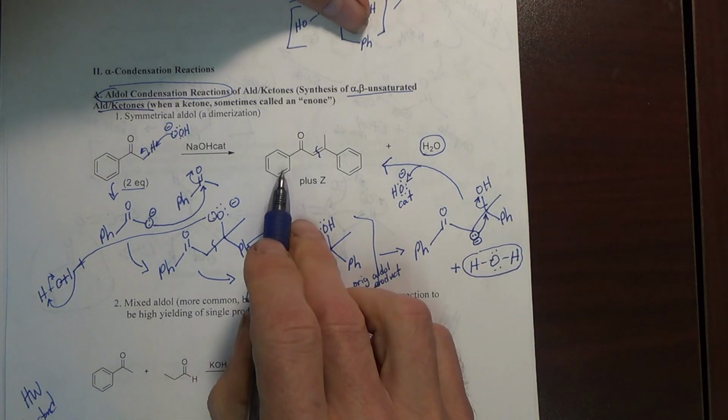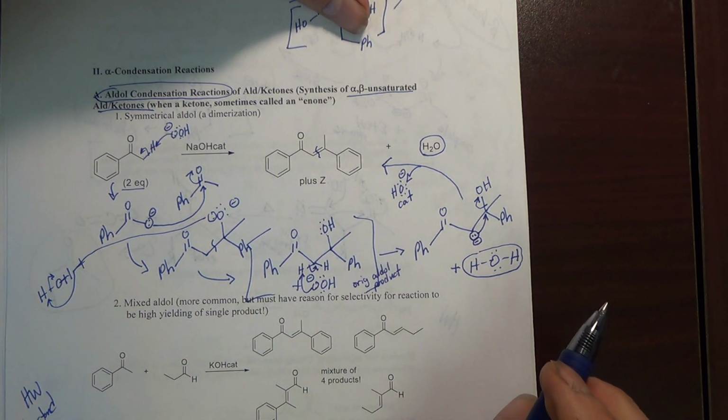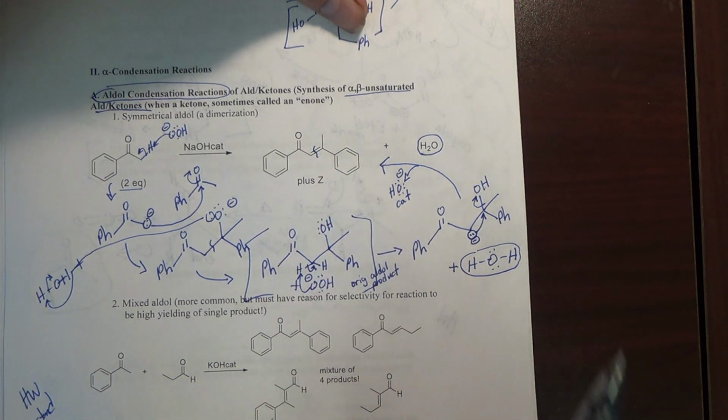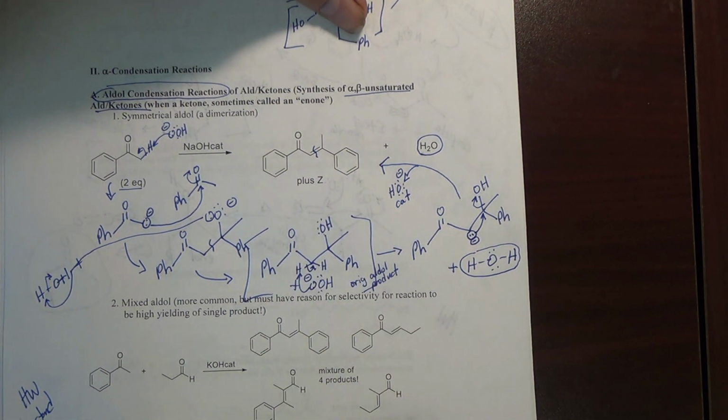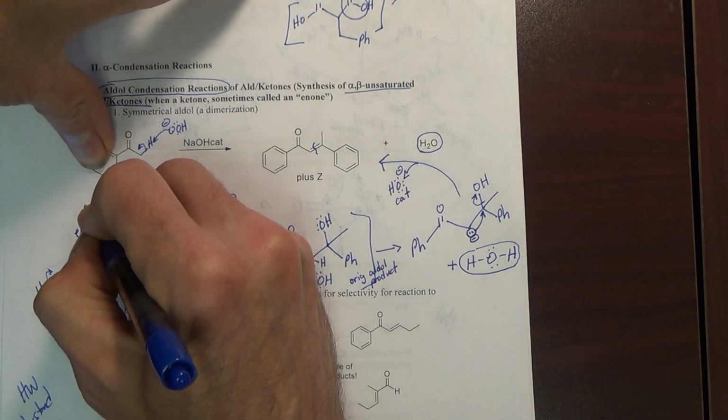All right? 8 carbons, 8 carbons. And of the alkene, 1 carbon was originally an enolate. All right? Enolate.